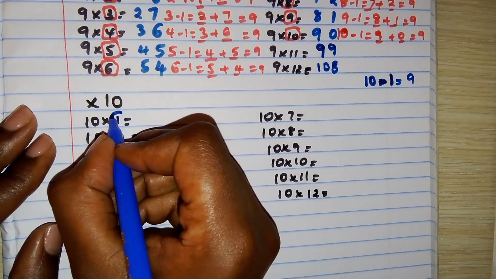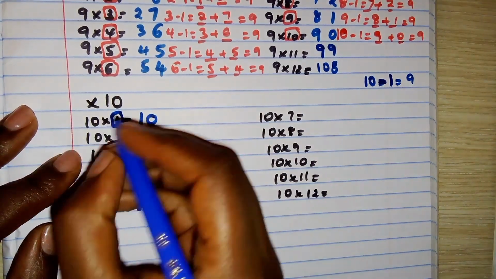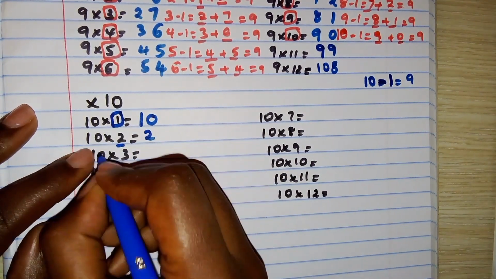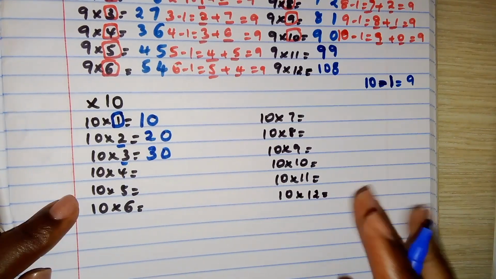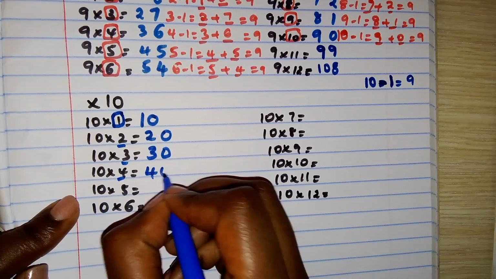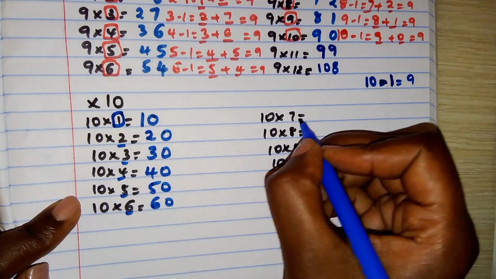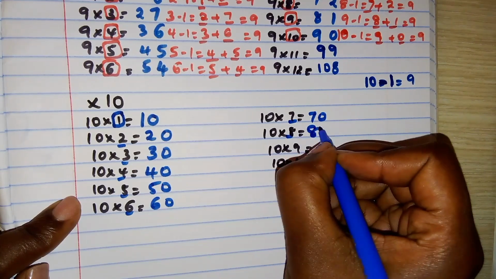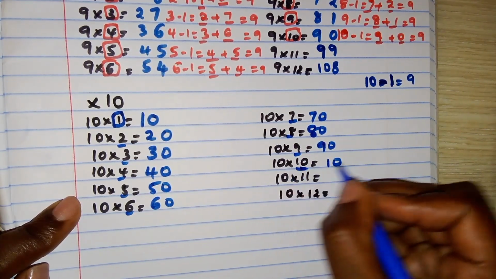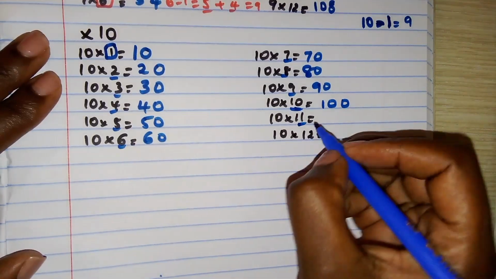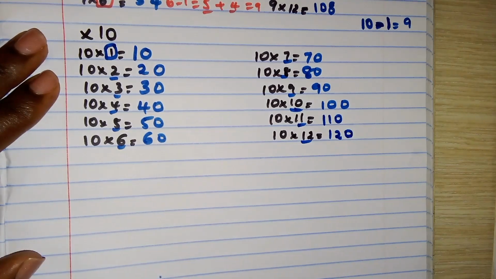So you just take the number, which is 1, and you add a 0. Take the number 2, add a 0. Take the number 3, add a 0. Take the number 4, add a 0. 50, 60, 70, 80, 90. Take the number which is 10, add another 0. So take the number 11, add a 0. Take the number, add a 0.